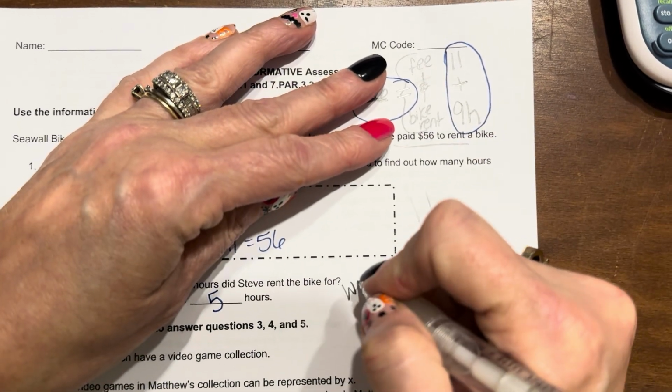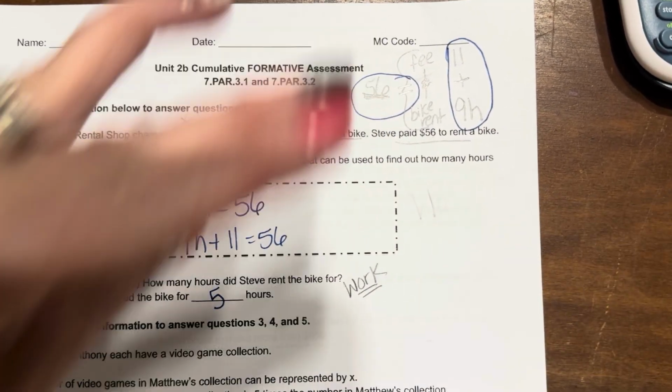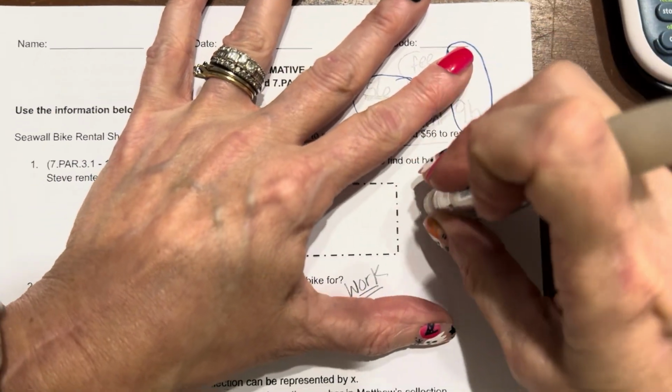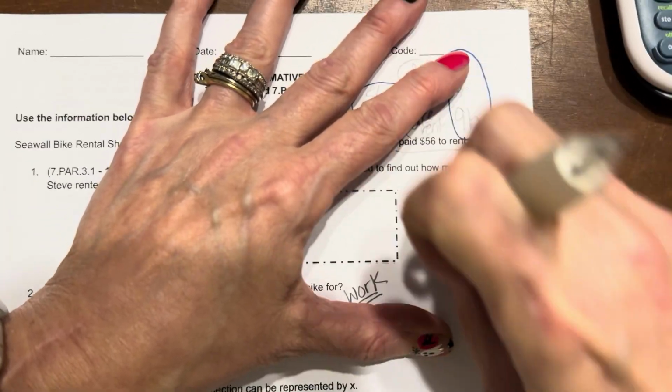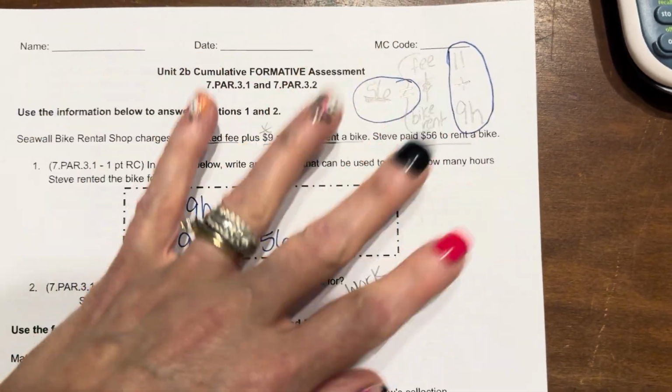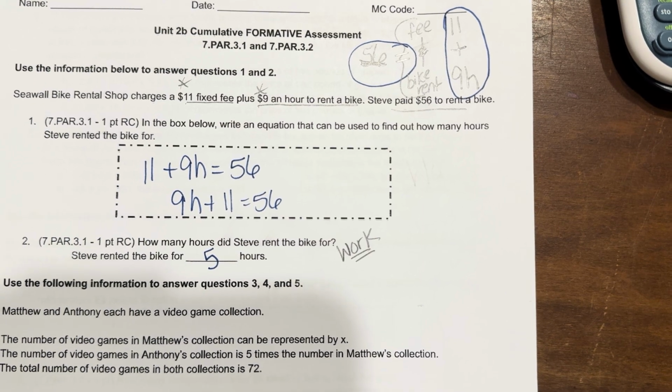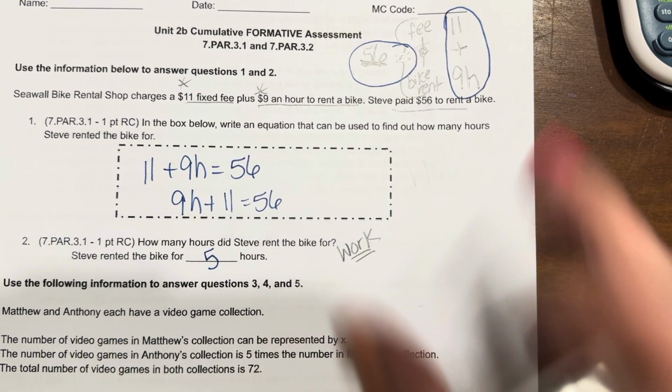I will go back and work these equations out and post the key. I just wanted to take a minute and do these problems one more time using this brace map just to show you what it looks like, okay? So that's really all I'm going to do right here.